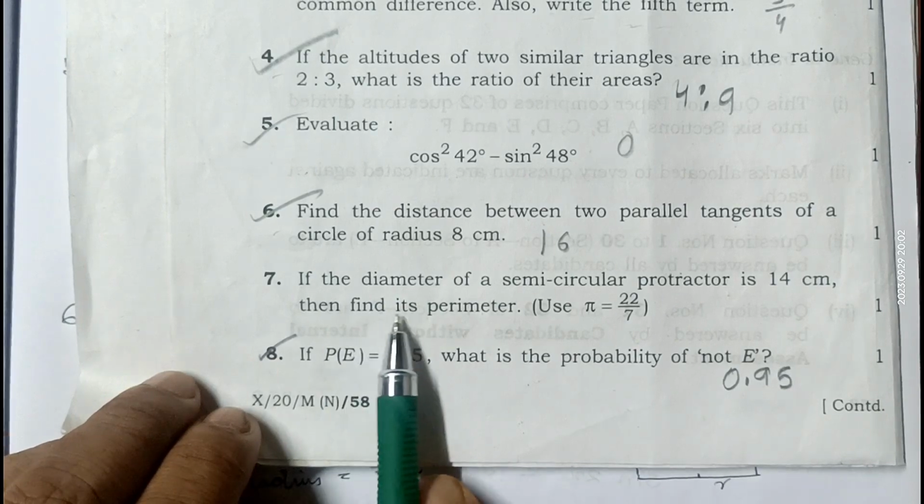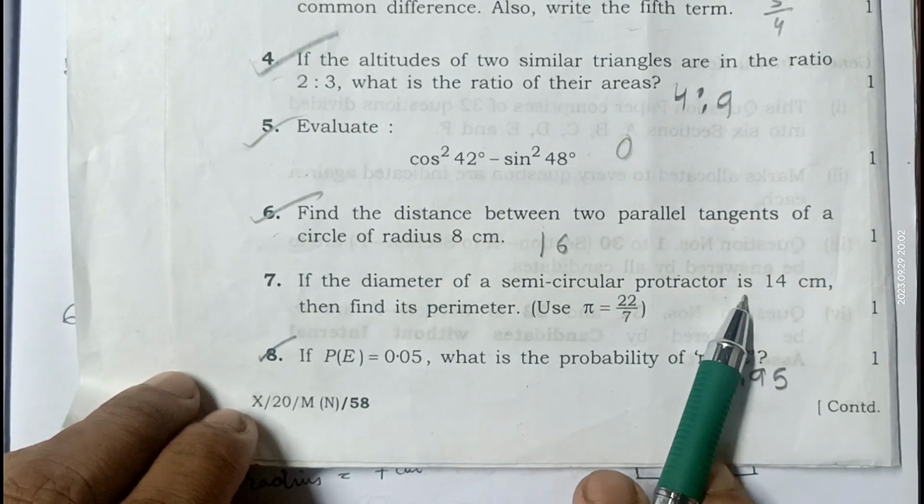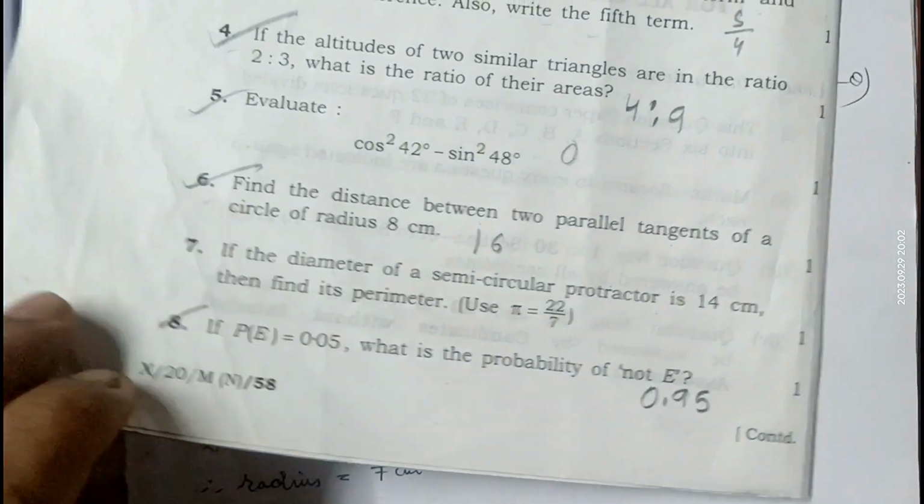In question number 7 it is given that if the diameter of a semicircular protector is 14 cm, then find its perimeter.